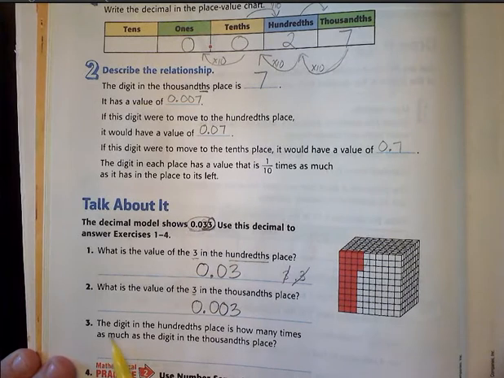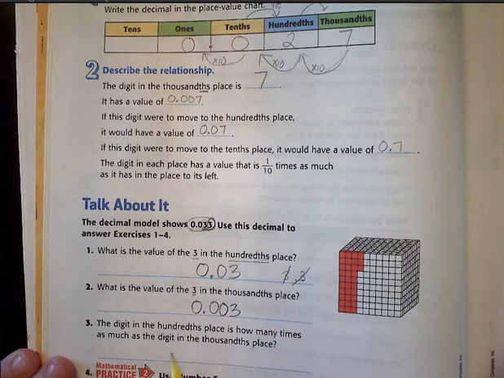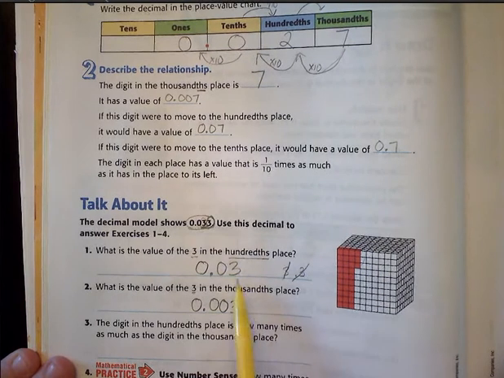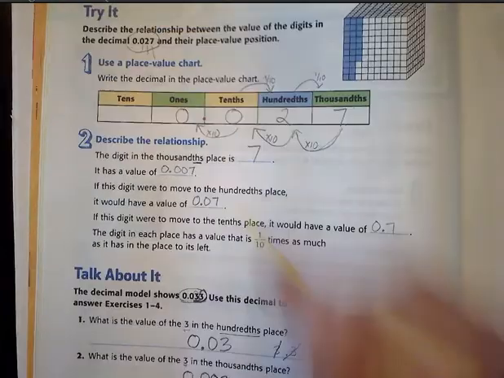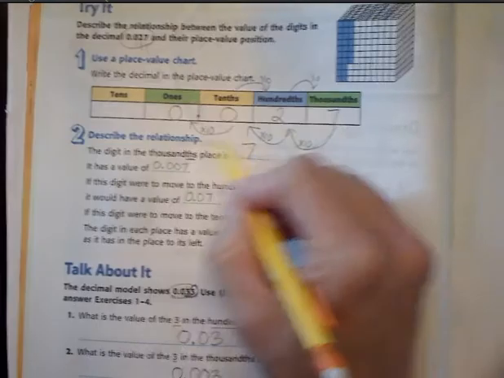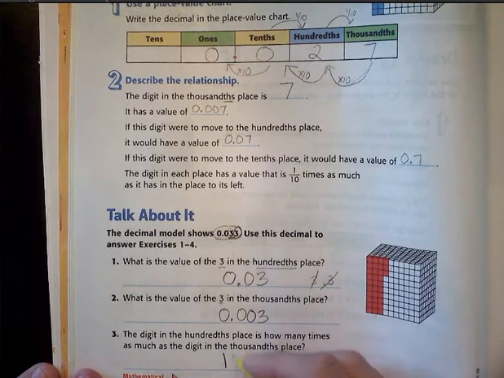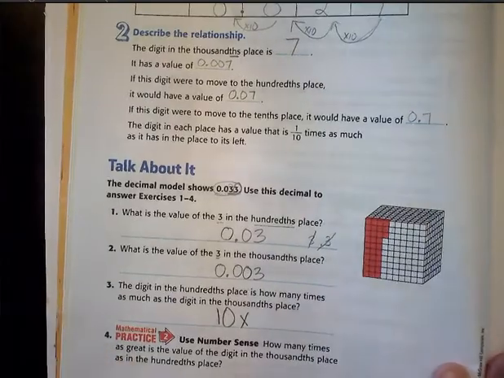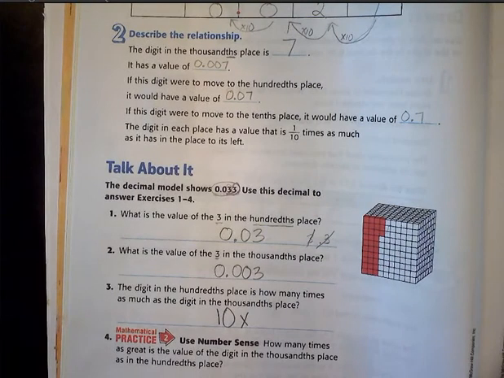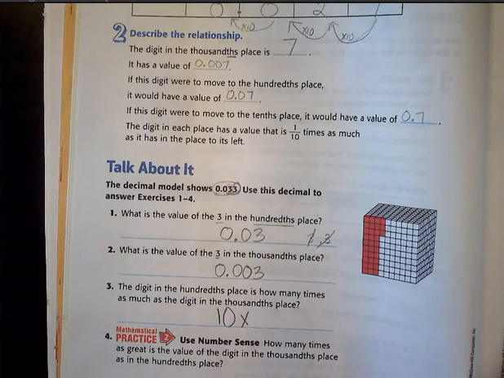The digit in the hundredths place is how many times as much as the digit in the thousandths place? So how much bigger is this 3 than this 3? Remember, every time we move 1 over, we get 10 times bigger. So my answer there is 10 times bigger.